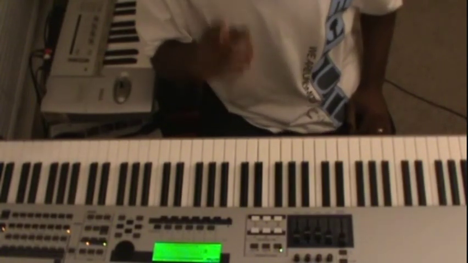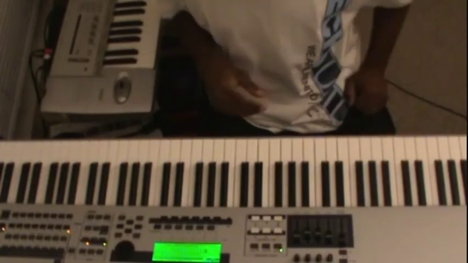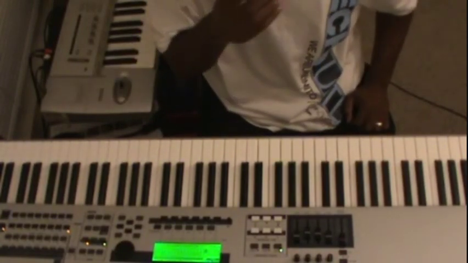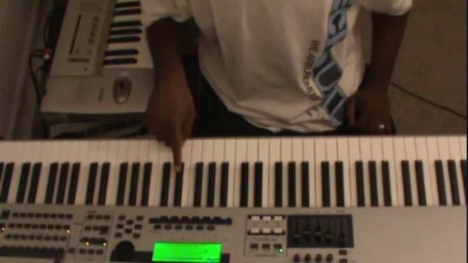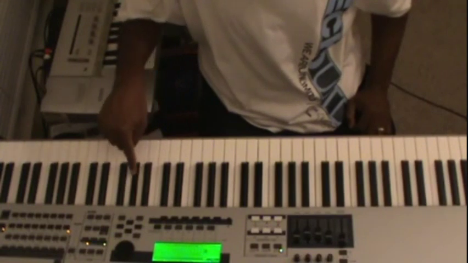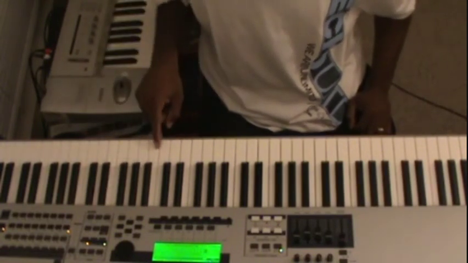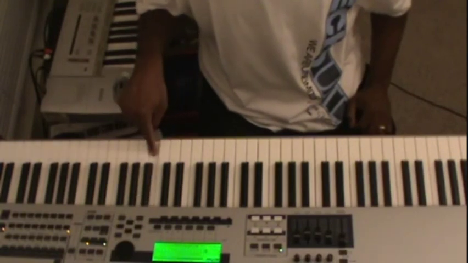Now you also have to remember that there are 2 half steps in every scale, in every set of 8 notes, starting with Do, Re, Mi, Fa, Sol, La, Ti, Do. So if I play that starting with his C sharp, I'm going to go. Now remember, there's another half step right here.